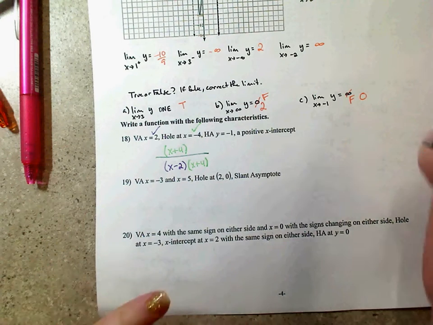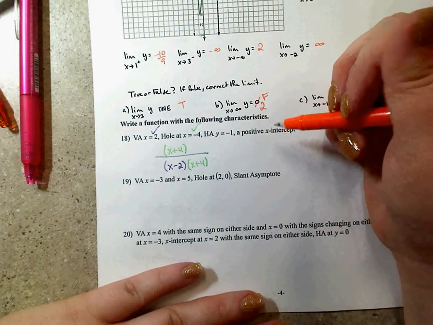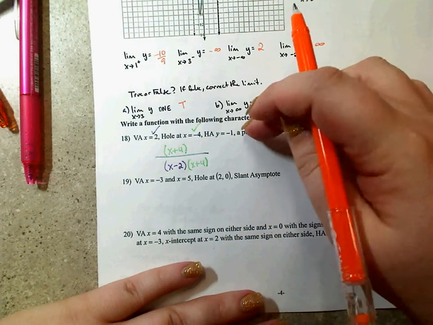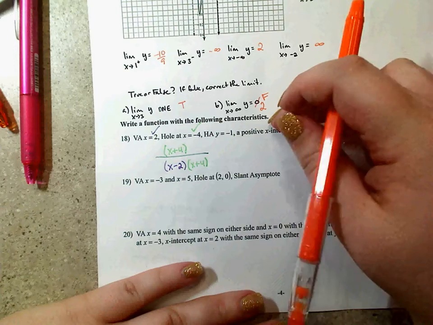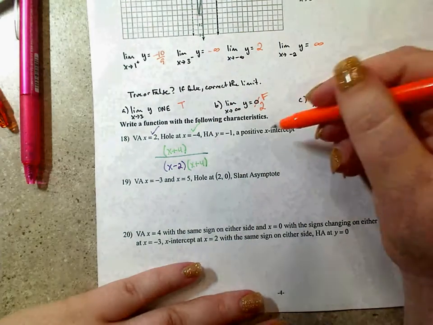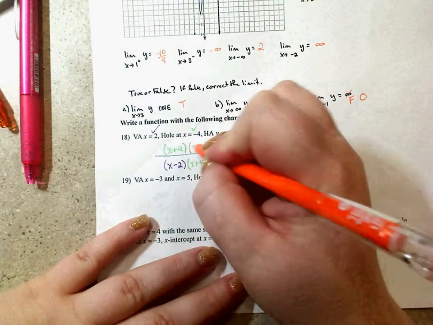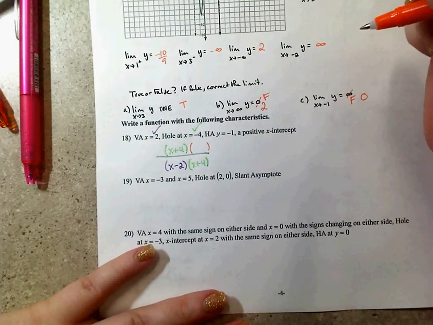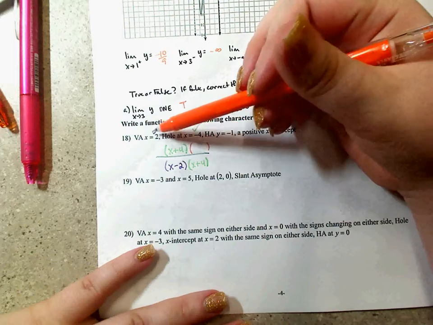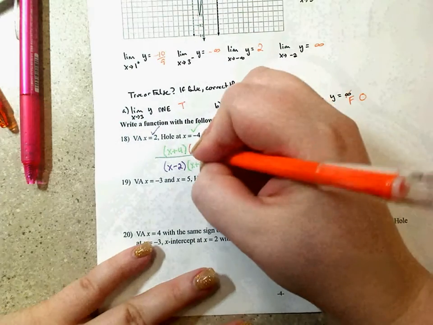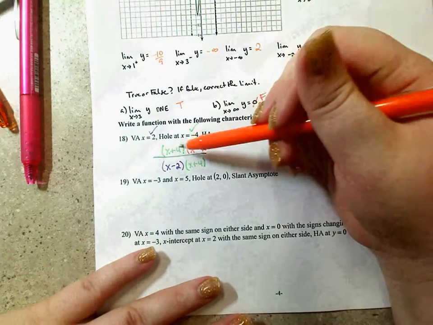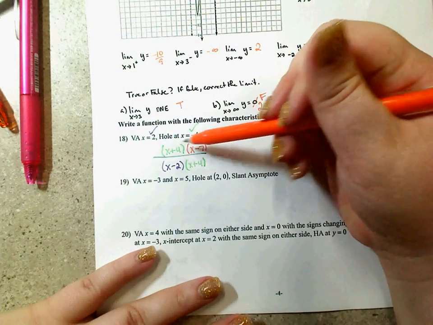I need a positive x-intercept. So the only reason I said let's look at this last part is because that kind of helps us answer that. A positive x-intercept means in the top I need to have a factor that would indicate that I have an x-intercept that's a positive number. So it definitely can't be 2 because that's the vertical asymptote. So literally x minus anything, 7, right? Now that means I have a power of 2 on the top and a power of 2 on the bottom, which is good. That means I have the same ratio.